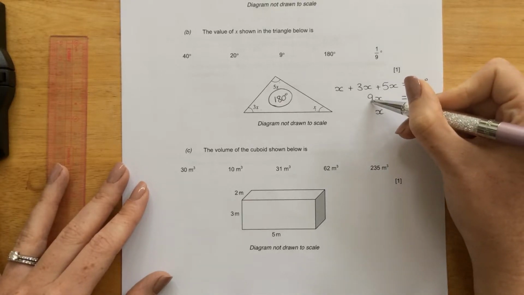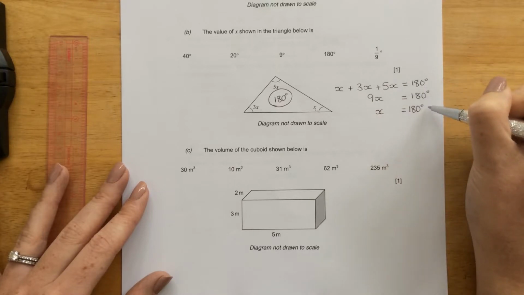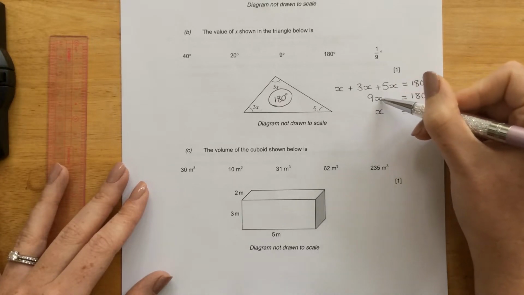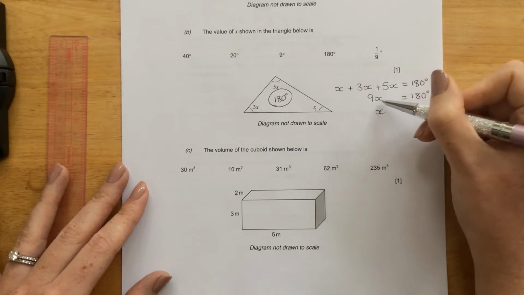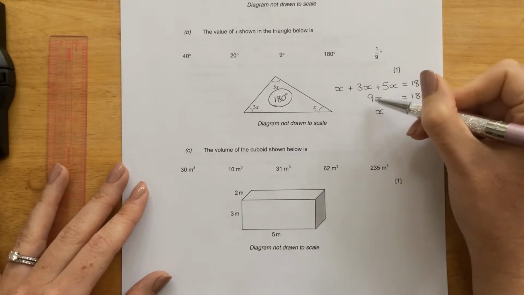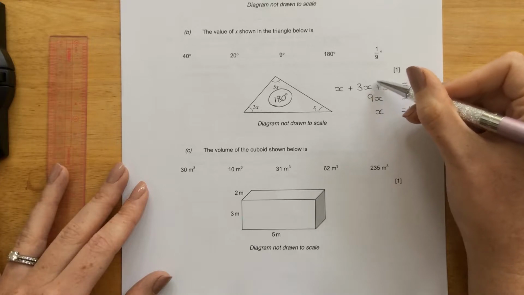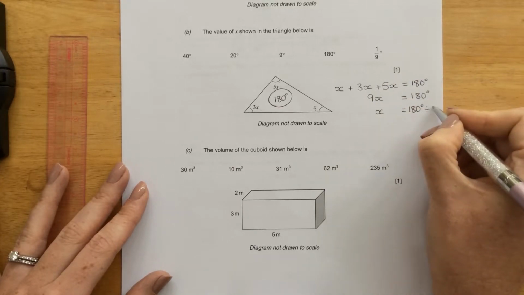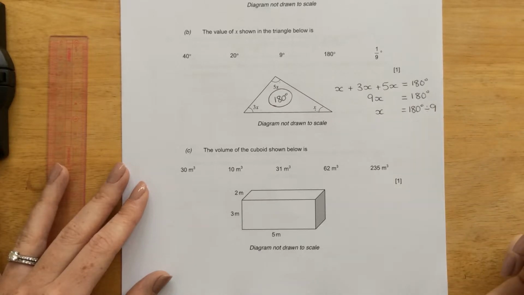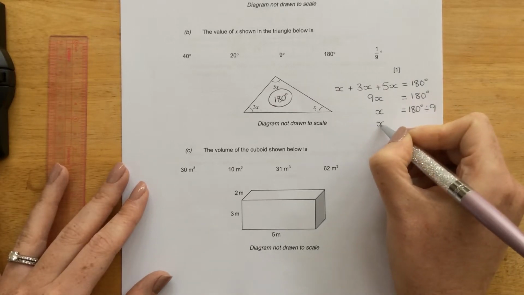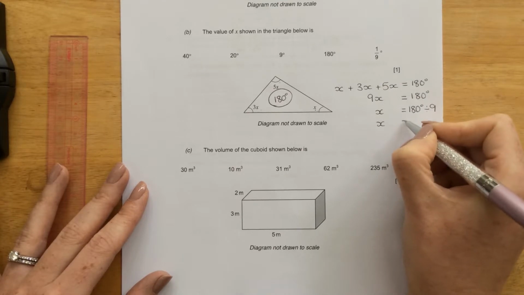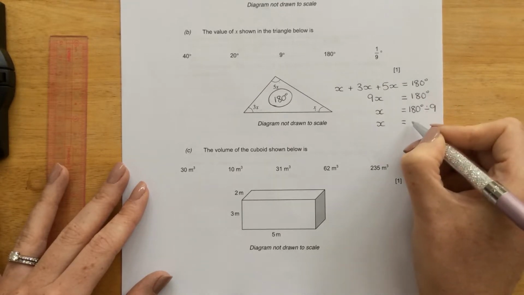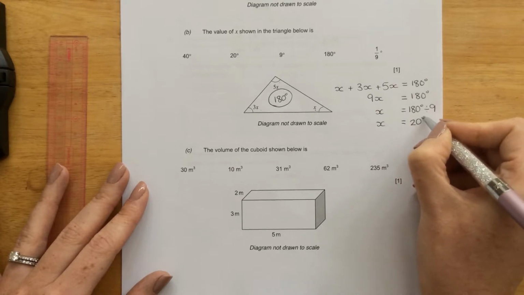So to get rid of the 9, we're going to change side, change sign. We're going to bring it over here. It's a times on this side, because when a number is right next to a letter, when they're touching, it means it's multiplying. So the opposite of multiplying, when I change side, change sign, is dividing. So 180 divided by 9. So you could do that in your head if you want. That will give you 20 degrees.